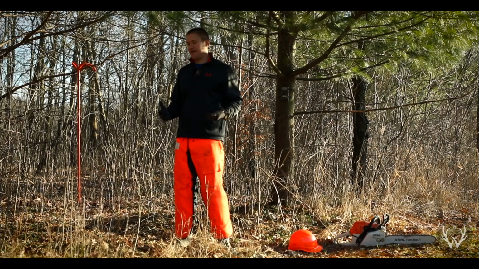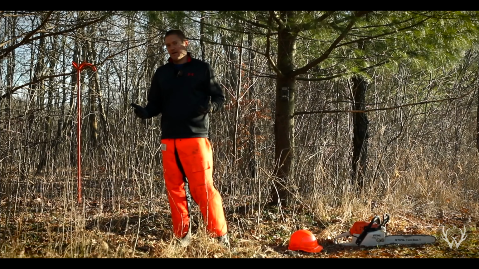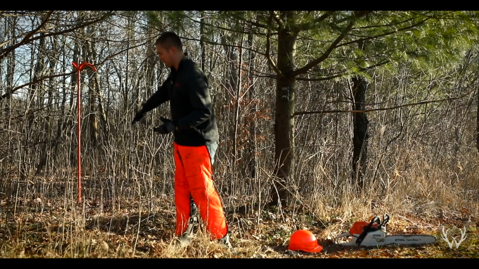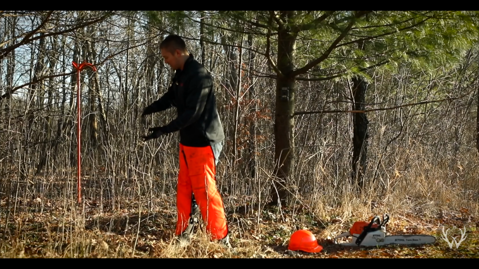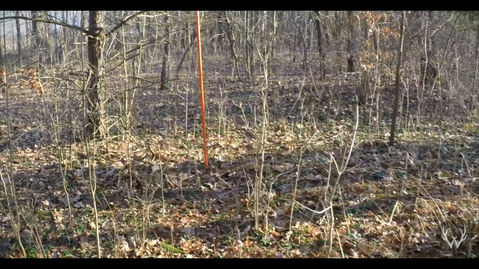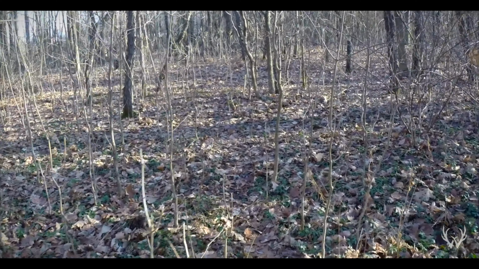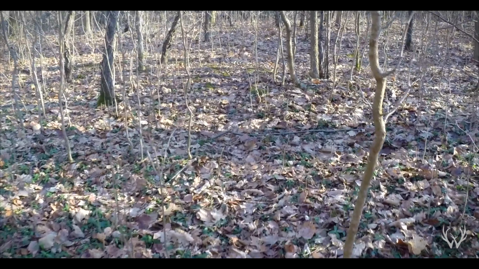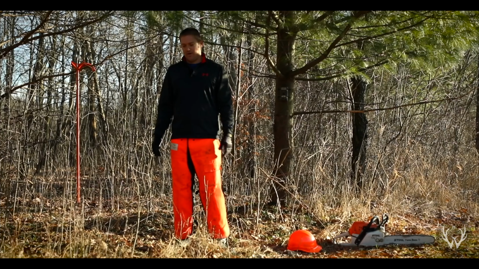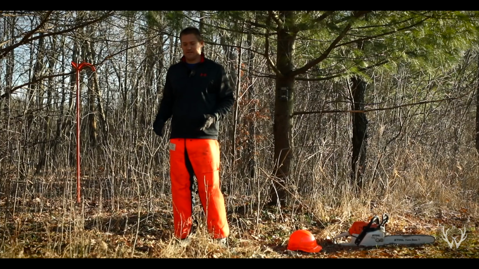I don't know if you can see it right now, but there is already a deer trail starting at the camera, going this way, moving past the habitat hook and back towards bedding. But there's also several other trails in the area too. So what we're going to be doing here is just enhancing this one.